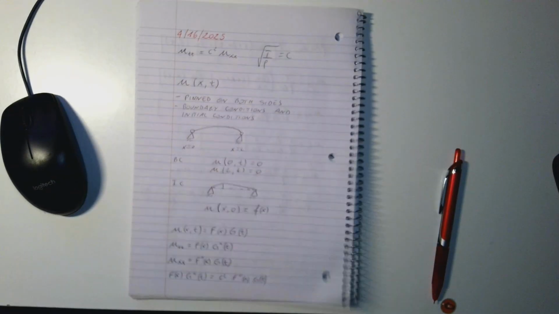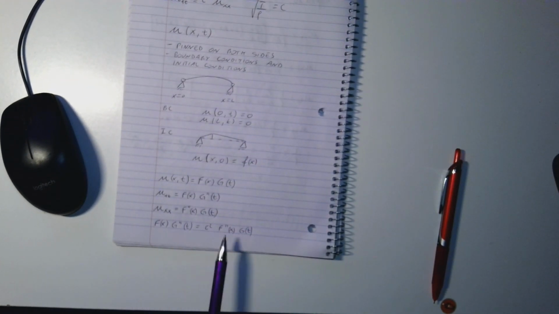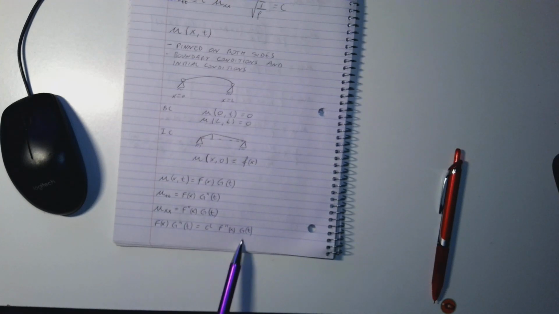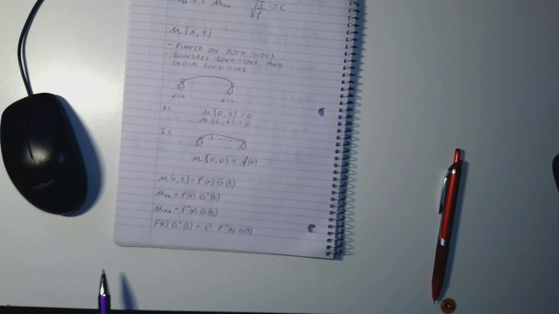We bring the g under this one, the f under this one, and then we obtain this form of the equation.